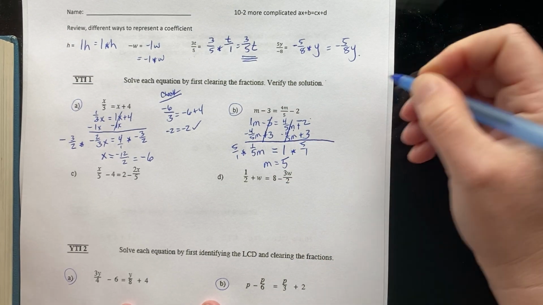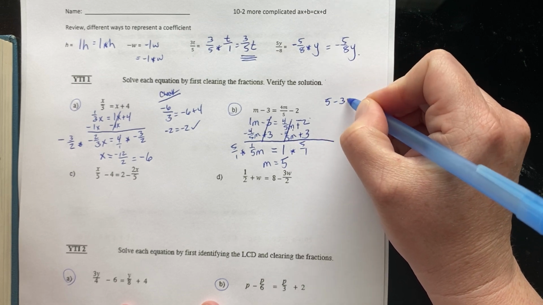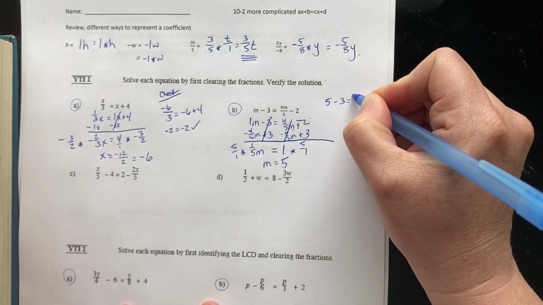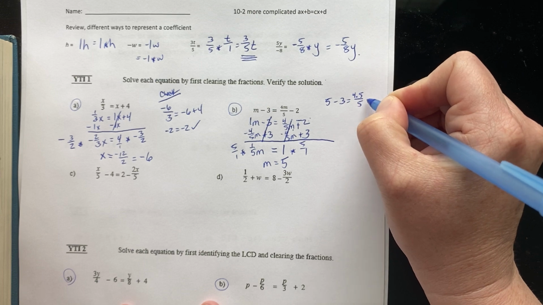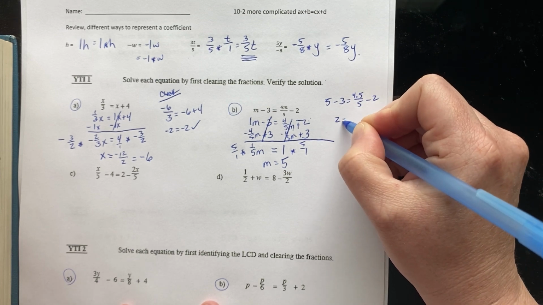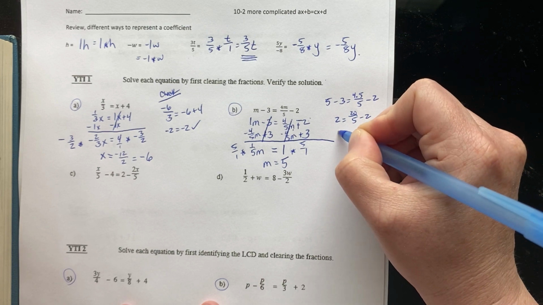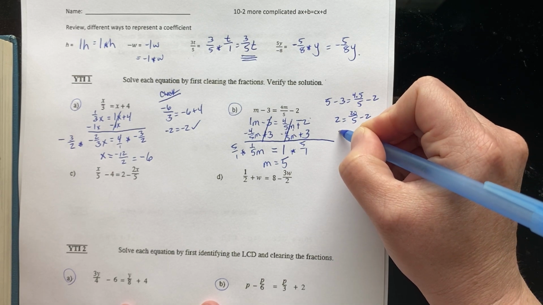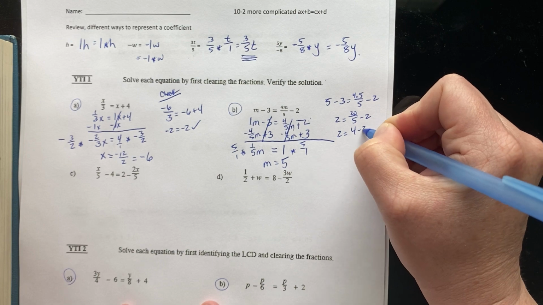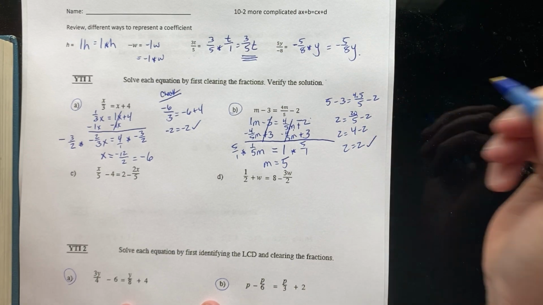Let's go ahead and check that. 5 minus 3 equals 4 times 5 divided by 5 minus 2. 2 equals 4 times 5 is 20 divided by 5 minus 2. 2 equals 4 minus 2. 2 equals 2. It does check out.